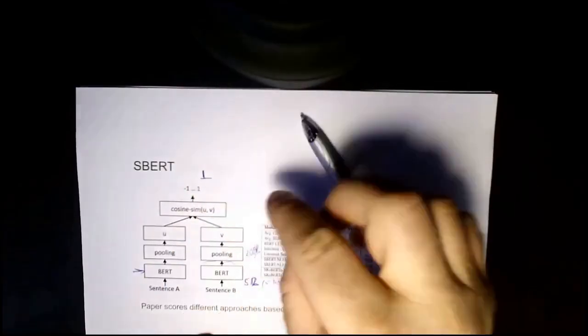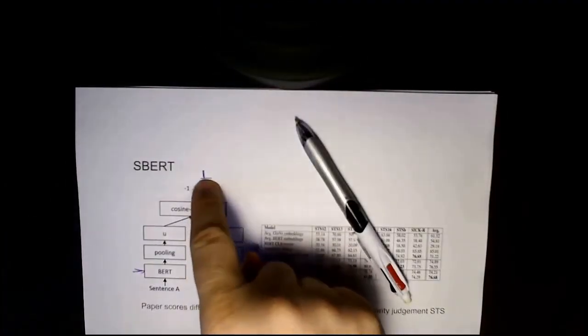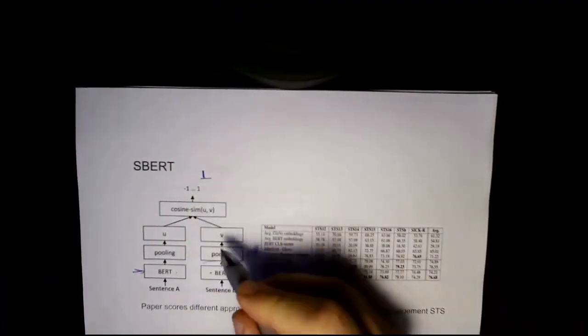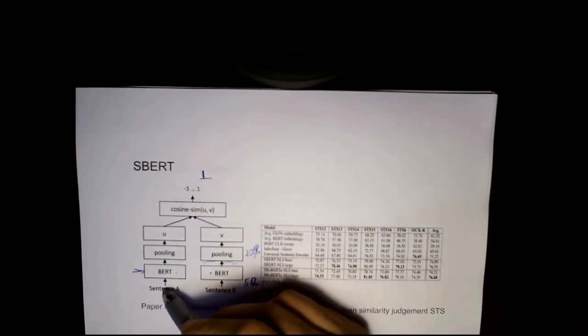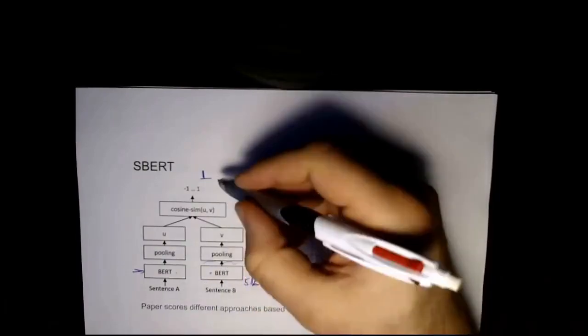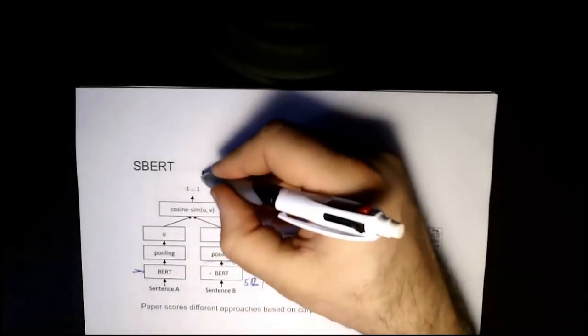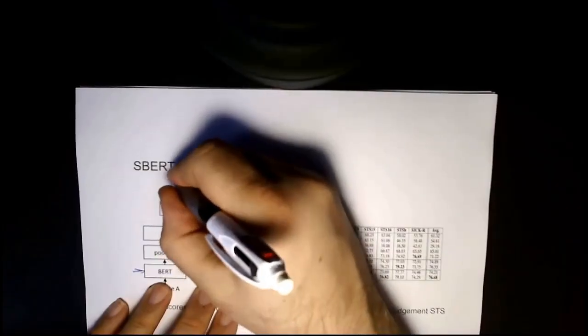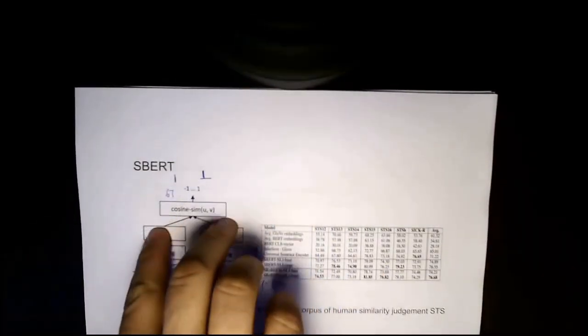We're going to fine-tune BERT's weights so that the two sentences about the car should be very similar, so we have a 1 here. Let's say BERT has some understanding and it comes out with 0.67. I say no, it should be 1.